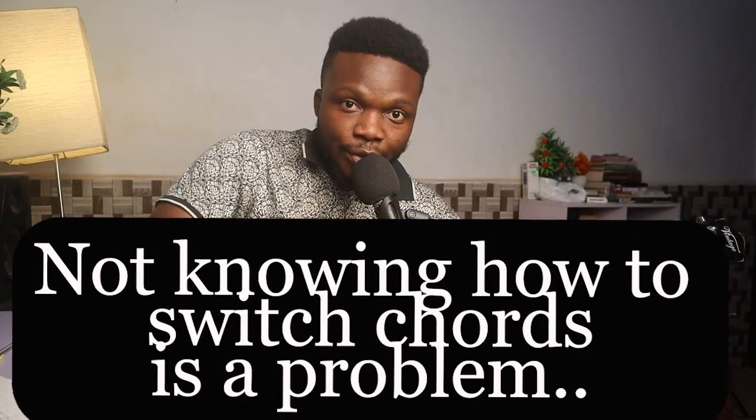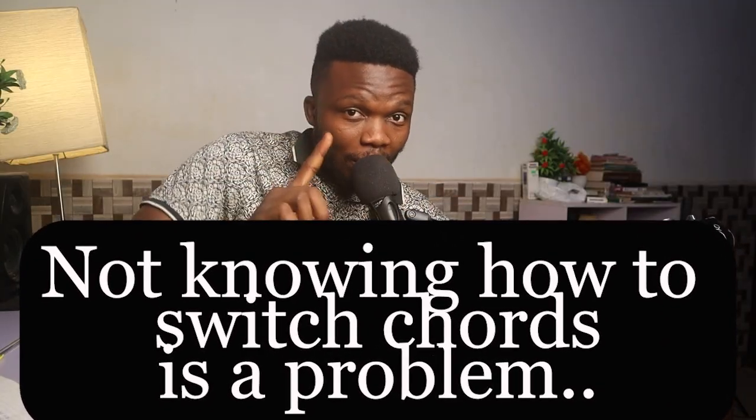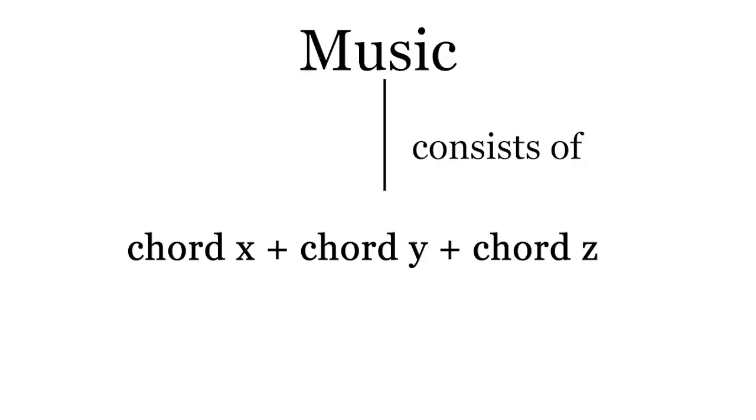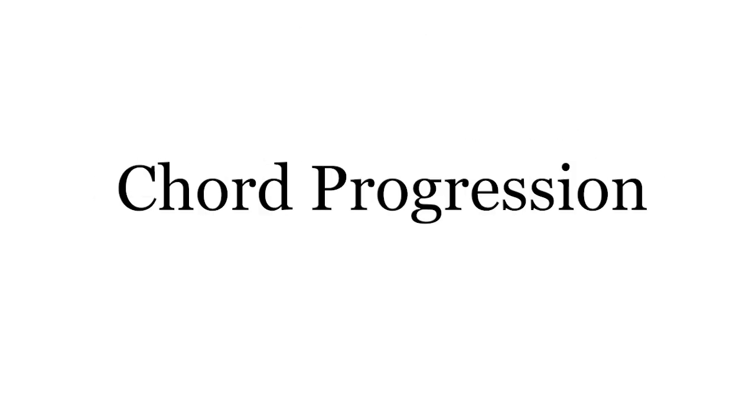The reason why not knowing how to change from chord to chord is a problem is this. Your music is made up of a set of chords that are brought together to form something called a chord progression. So if you don't know how to change from chord to chord, obviously you won't know how to play your chord progression, which means that you won't know how to follow a song. But don't worry, if you follow me in this tutorial, I'm going to show you how you can break free from this struggle once and for all.